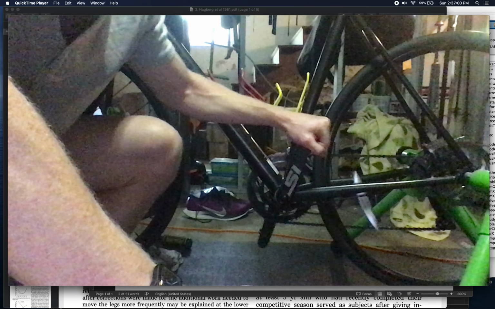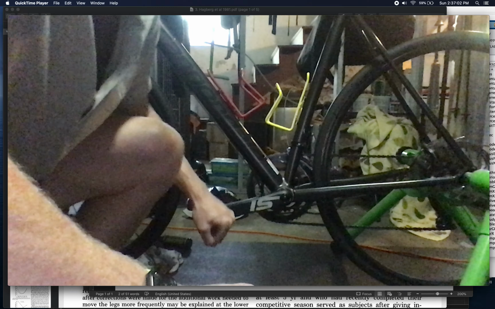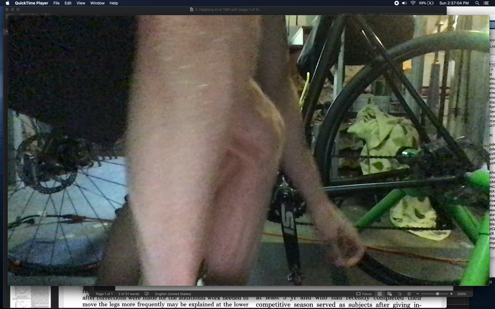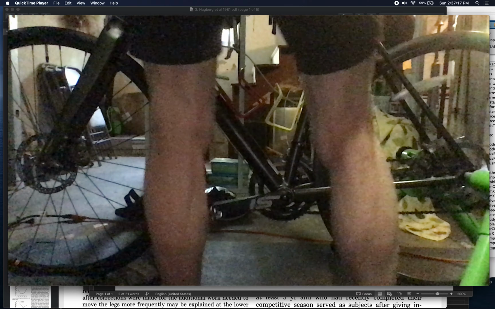Okay? I could produce that same power by shifting into a smaller gear. So I'm going to shift into my small gear on the front ring here. And then I'm going to shift into a bigger gear in the back here. Okay.